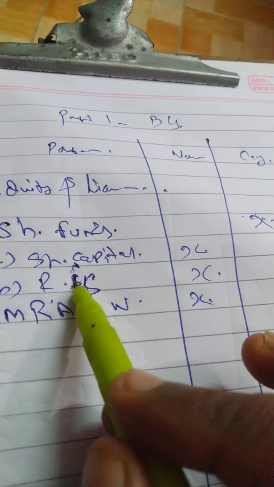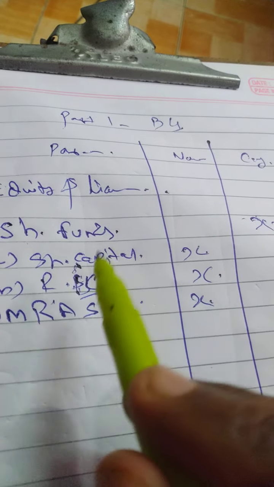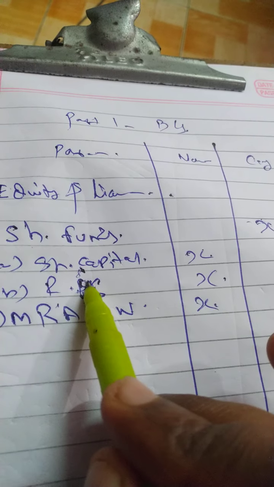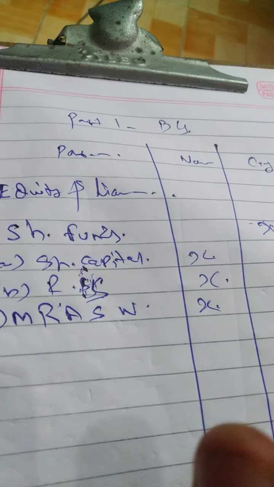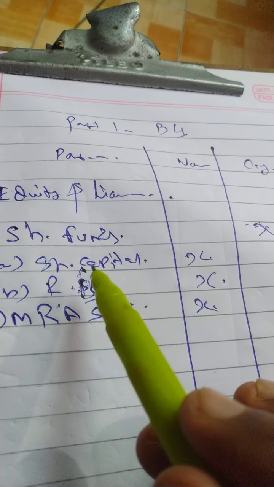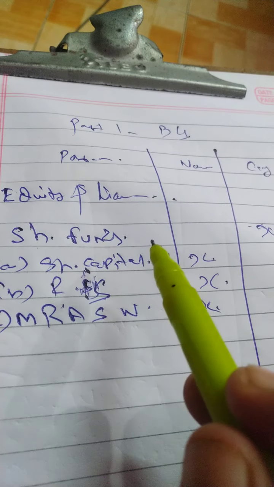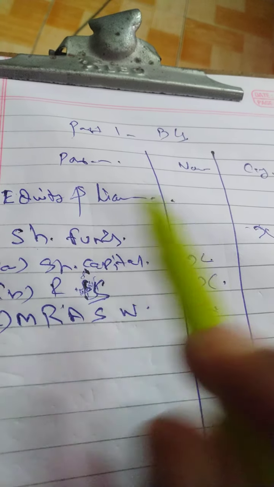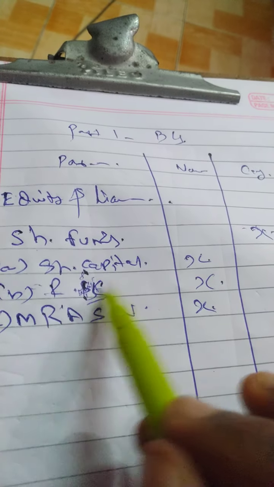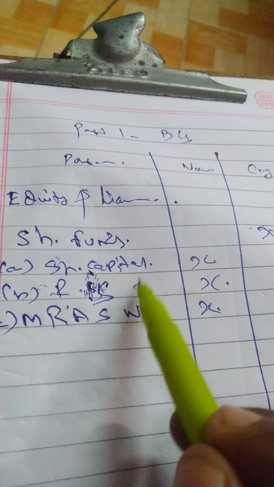Reserves and surplus means P&L account credit balance, general reserve balance, then capital reserve, capital redemption reserve, securities premium account, and any other specific reserve, revaluation reserve, tonnage tax reserve, and investment revaluation reserve. Like that you have many reserves, including debenture redemption reserve. All these reserves are categorized under reserves and surplus. We will discuss all those items. So share capital and reserves and surplus, you already know the general meaning.